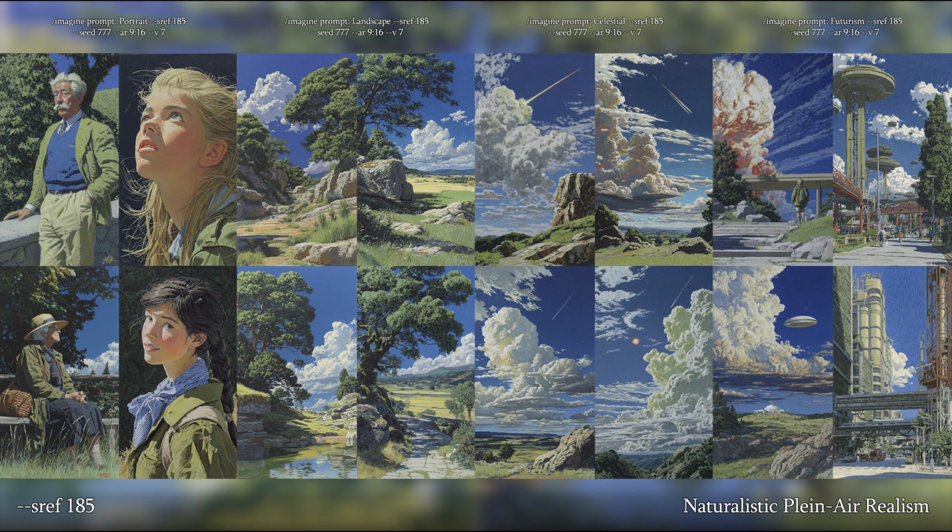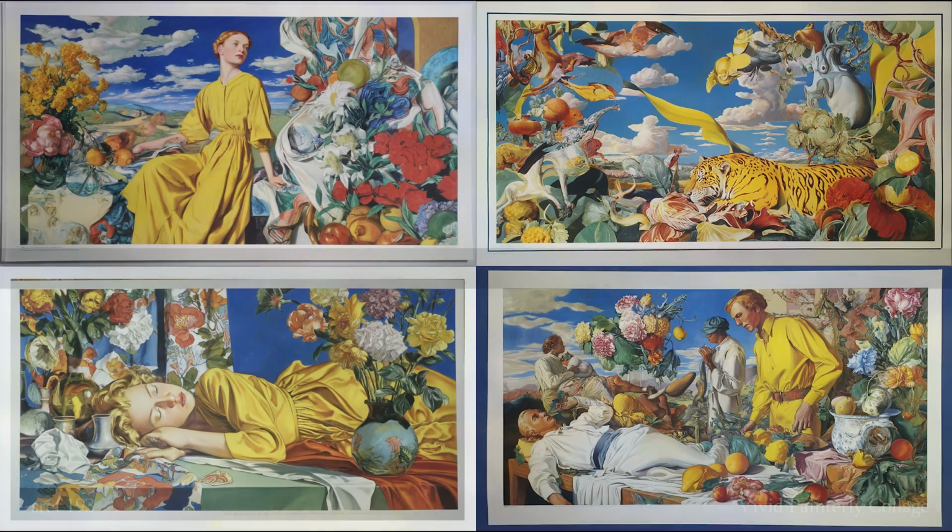Portraits feel grounded and expressive. Celestial and futurism subjects hold up well, though they occasionally feel like overlays on an otherwise rural world. Ideal for grounded sci-fi, nature adventures, or heartfelt slice-of-life storytelling.